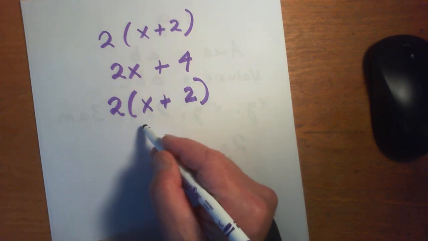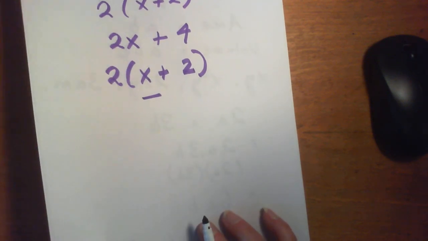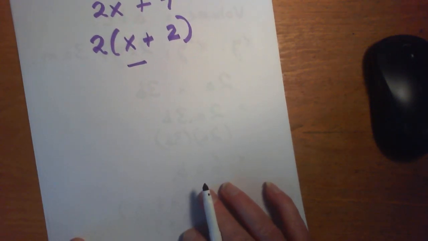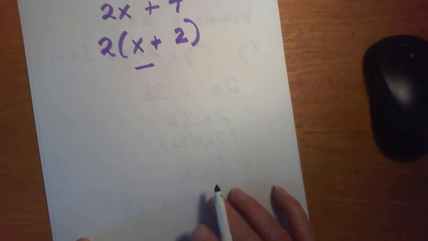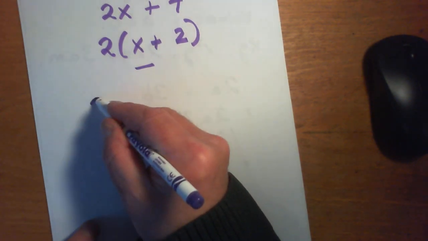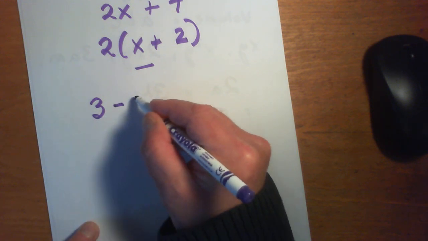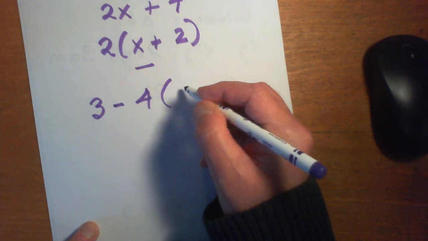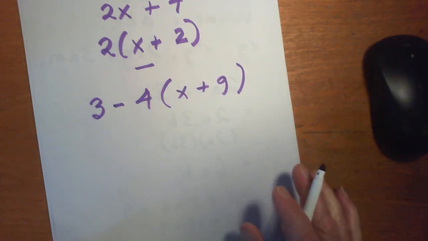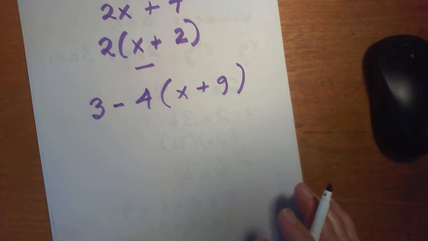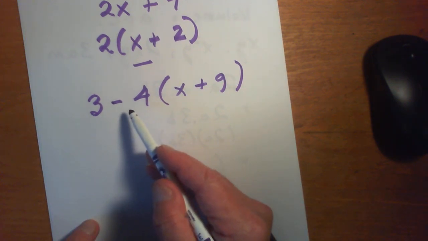Now, what can get a bit confusing in this is when we introduce negative numbers. I think that's probably a real bugbear. So if I had some expression like this, you're using the same rule, but you have to remember that this is minus 4.